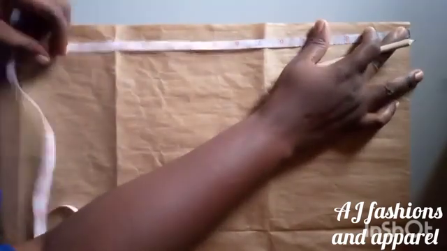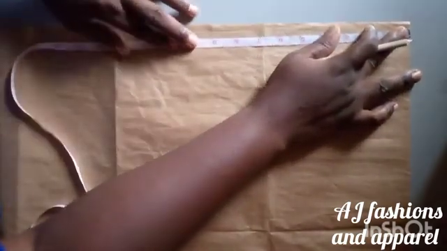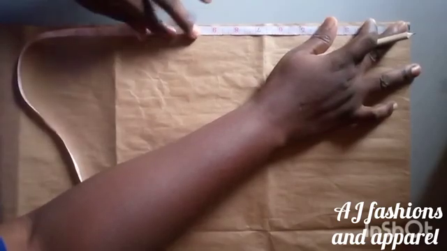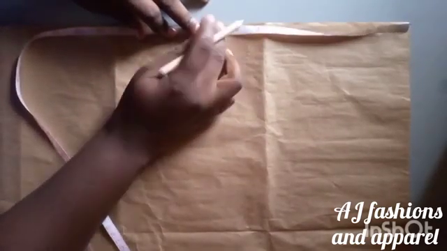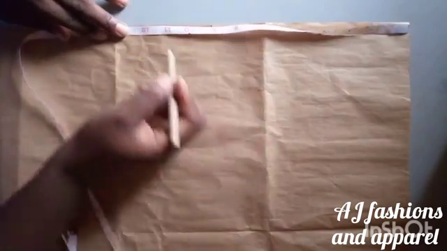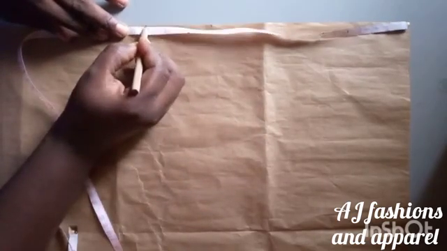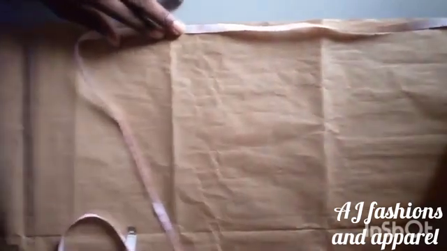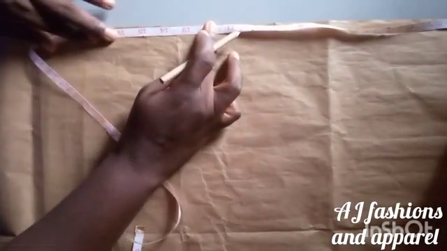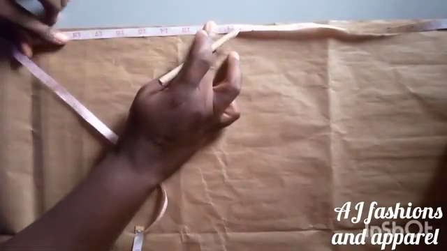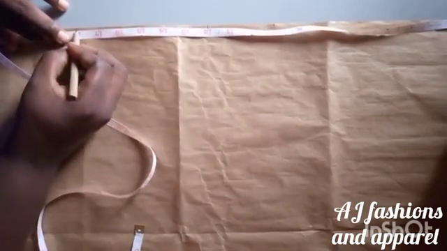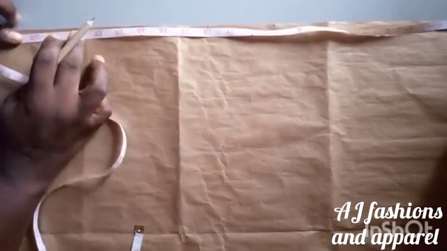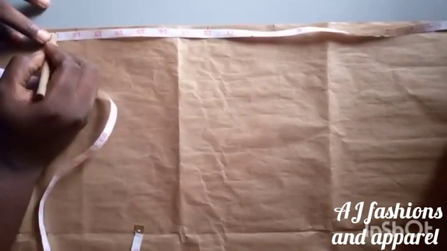So here is my pattern paper. I'll go ahead to mark the vertical measurement first. From the top of the pattern paper, I'll mark 9 inches for my chest line, and 12 inches for the bust line, the bust point line. And I'll mark 18 inches for the waistline, the half length. Then I'll add 1 inch sewing allowance.